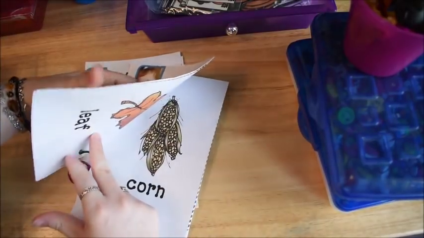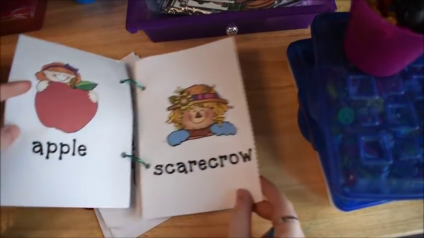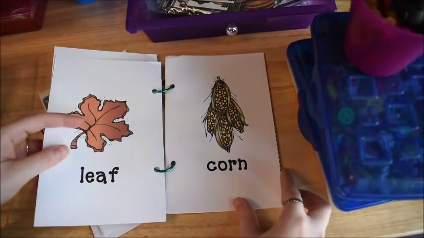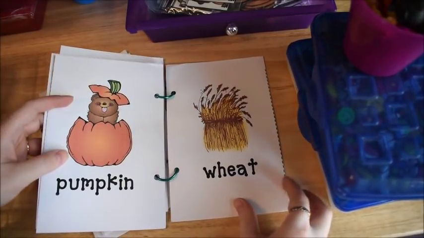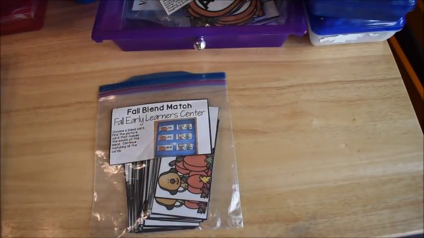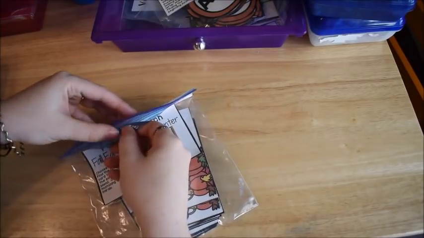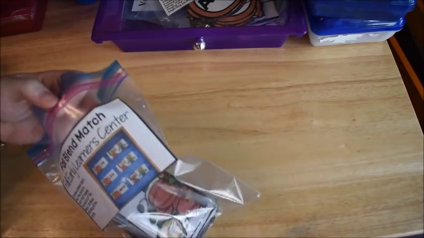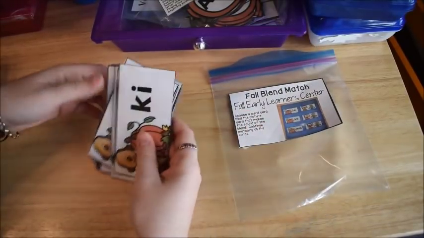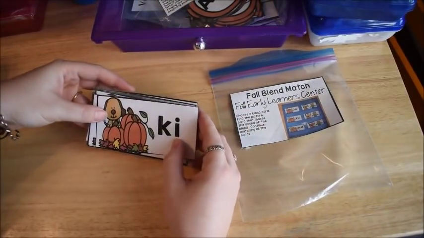And this other book is just fall words without the missing letters, and so I'll just read through these, and we'll just talk about the different fall objects and pictures. Okay, so because I decided to pull out some of the fall activities for September, we're going to be using these activities throughout September and October as we think about the fall season.